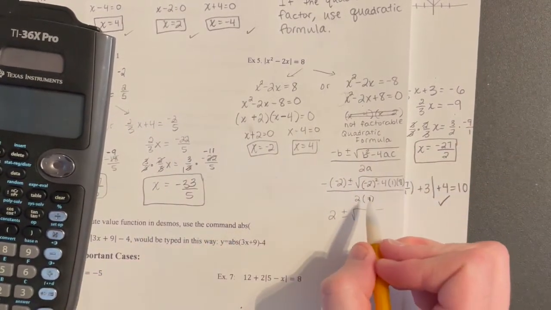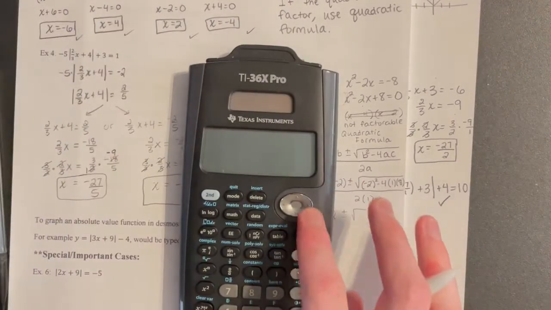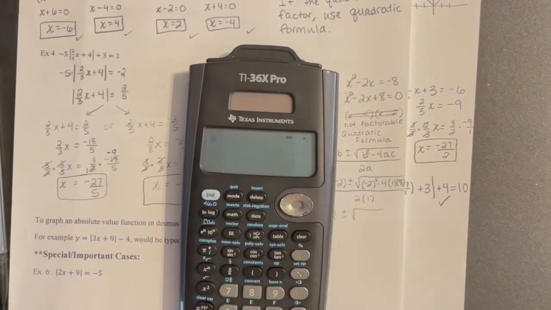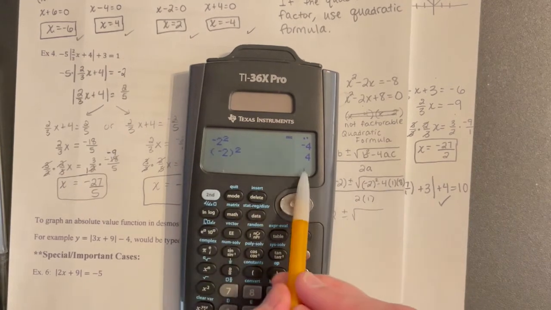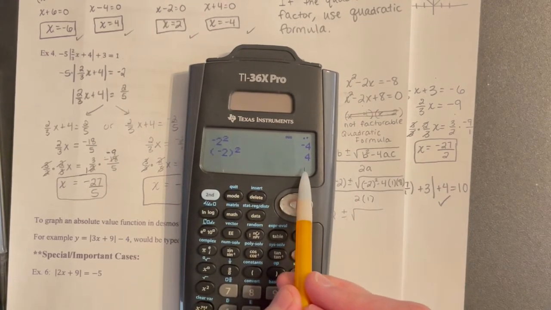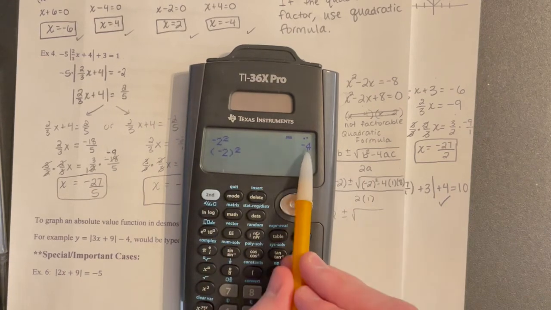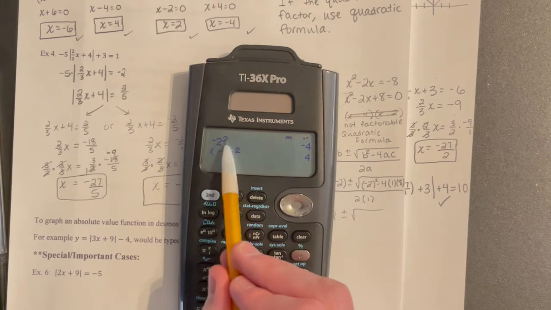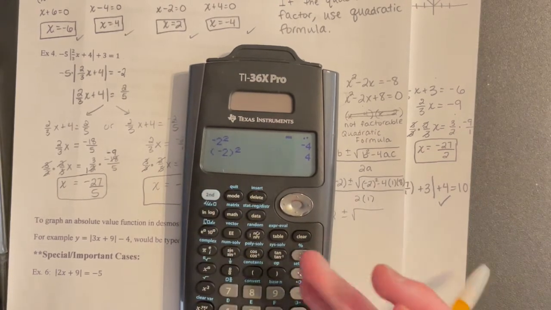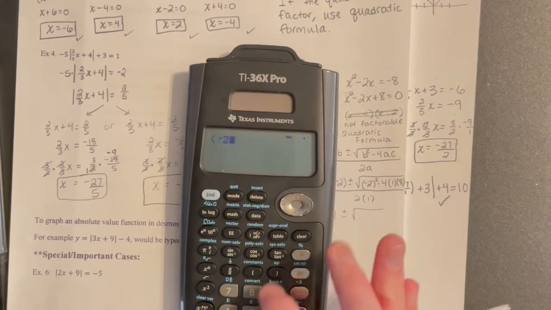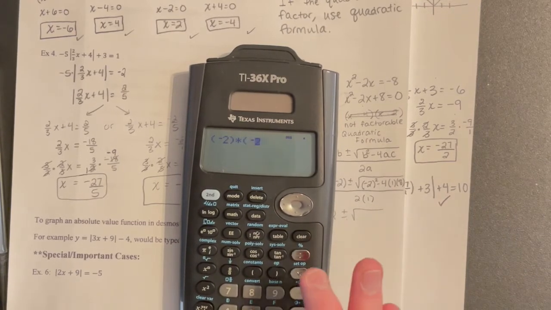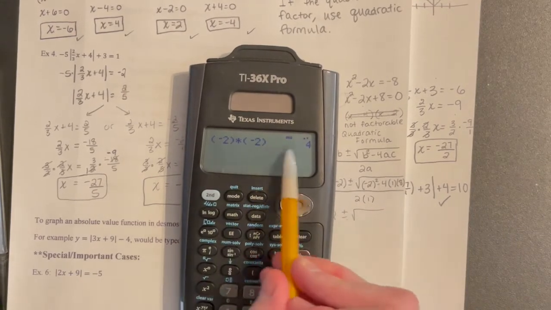So you could do negative 2 squared in your calculator. But if you are going to do negative 2 squared in your calculator, you have to put it in parentheses. What you'll notice is when it's in parentheses, it gives you a positive 4, and that's what it should be. A negative 2 squared without parentheses will tell you a negative 4, because it's squaring before it makes a negative. But what we really mean is negative 2 times another negative 2. And negative times a negative always comes out positive.